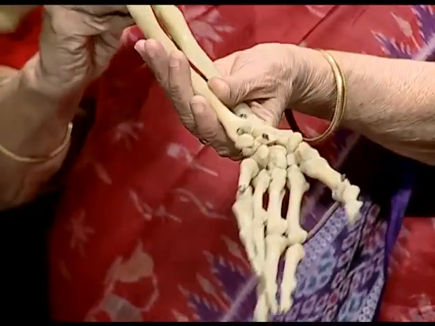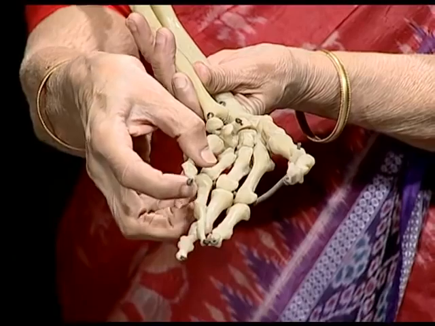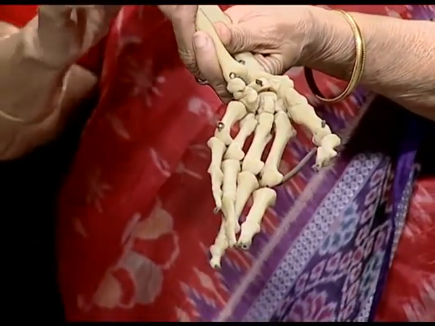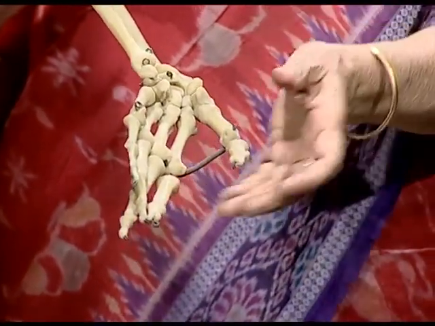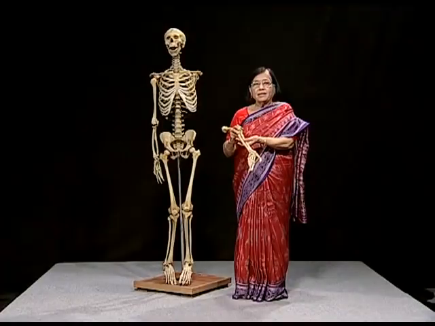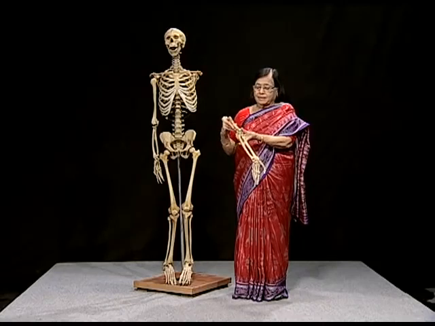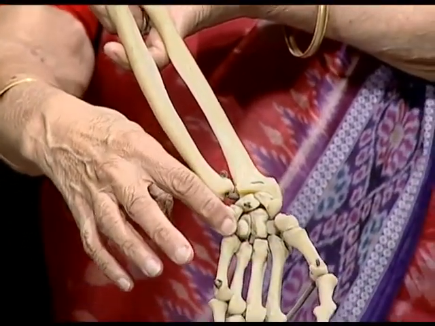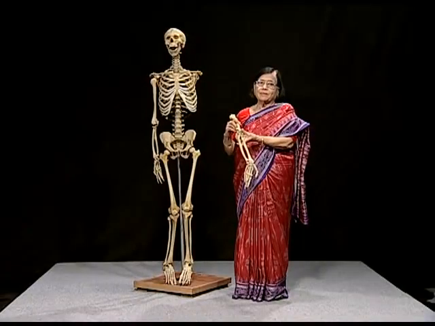One, two, three. 1, 2, 3. Whereas thumb has 2 bones, 1, 2. So, total 14 bones. As I told you, there are 30 bones in our hand. So, this is 1, 2, 3, then 8, then 5, then 14, that totals to 30 bones.